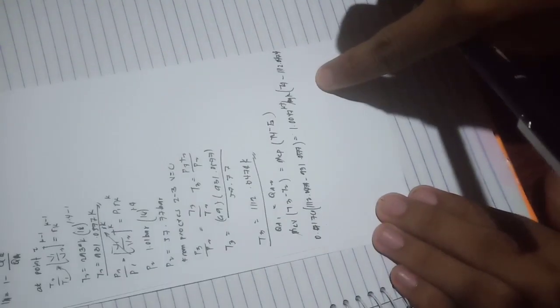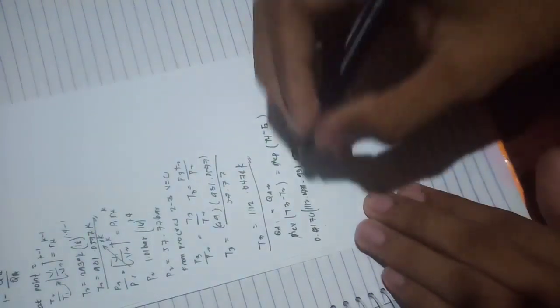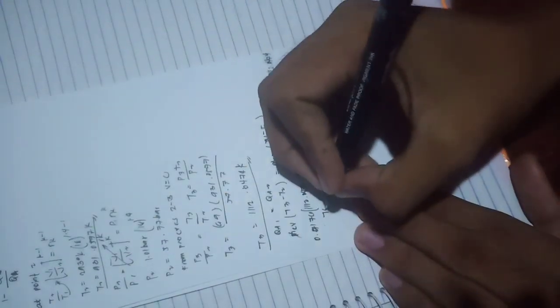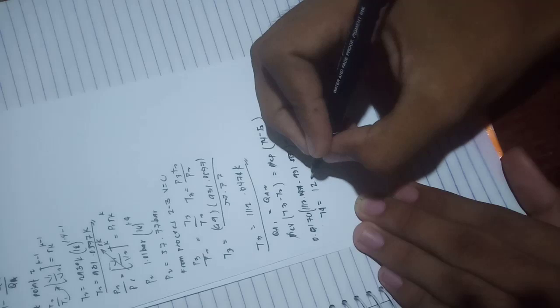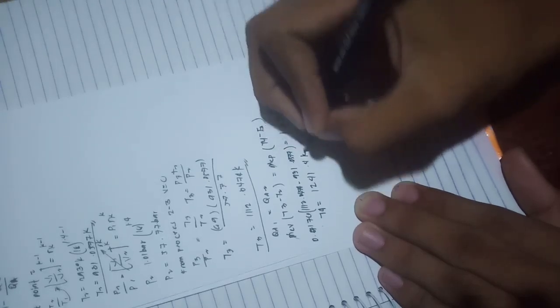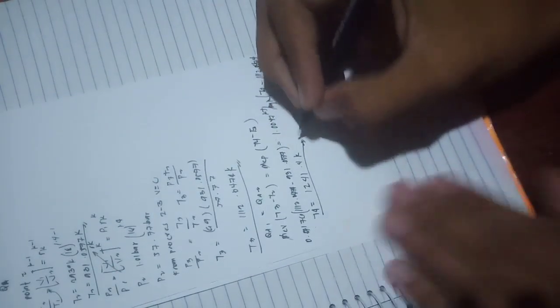From inputting in the calculator, we get T4, which is 1241.4 Kelvin.